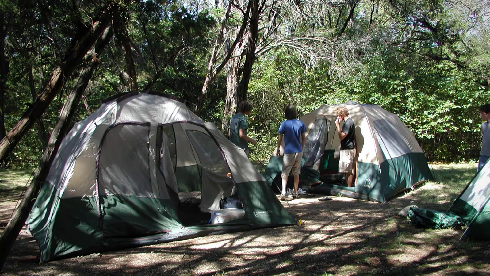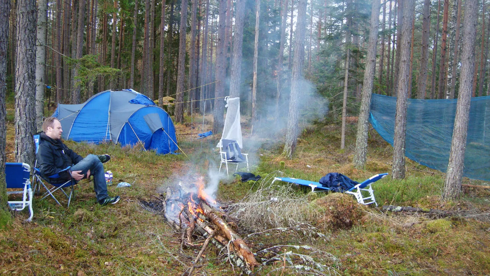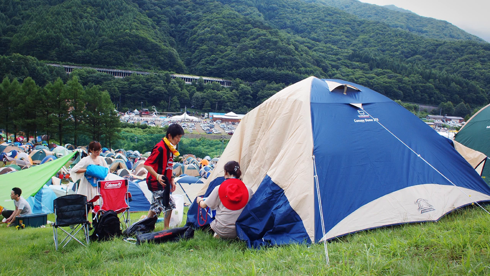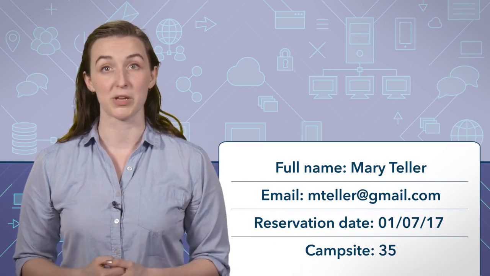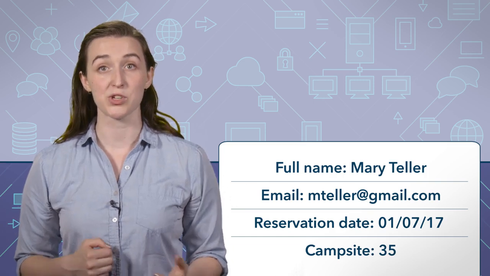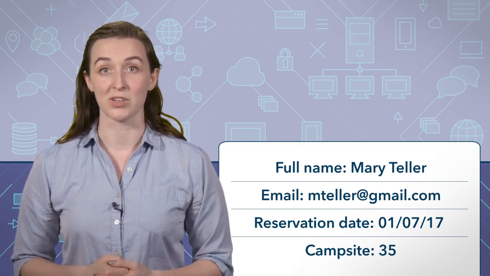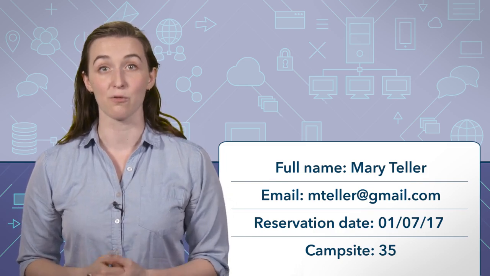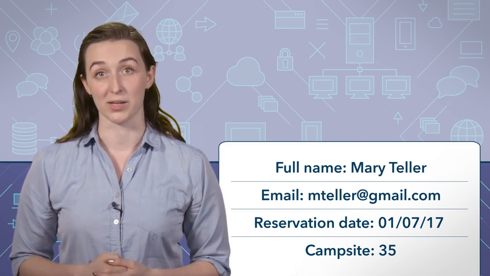If the data in the message body is from an HTML form, then like a GET query, it is URL encoded. Building on the previous example, let's assume your friends have heard about your camping trip and want to come too. You offer to book their campsite for them. Because you are creating a new reservation on the website, the POST method will be used for this request. The booking information, full name, Mary Teller, email, mteller@gmail.com, reservation date, 01/07/17, and campsite 35 will be encoded in the body of the request.